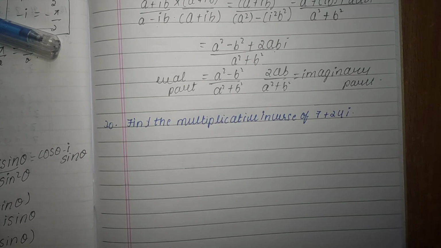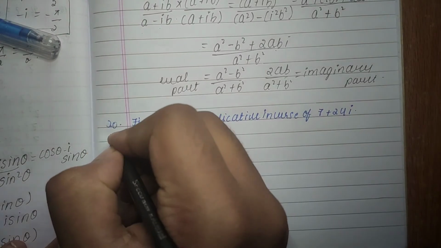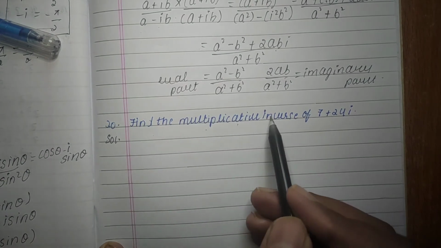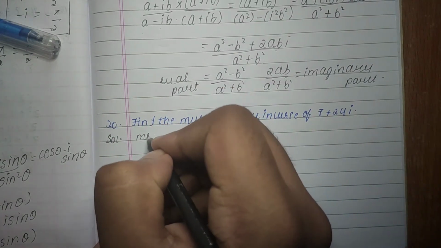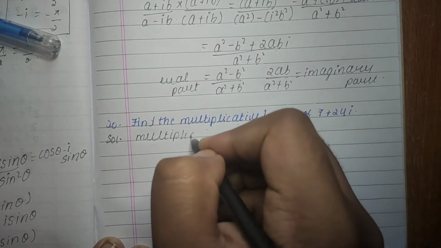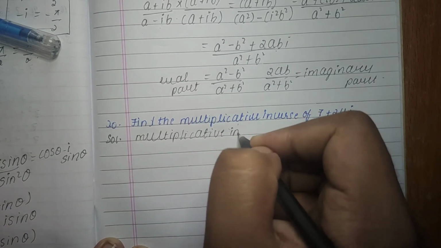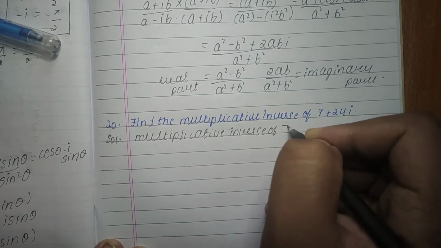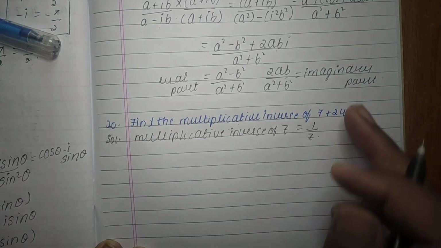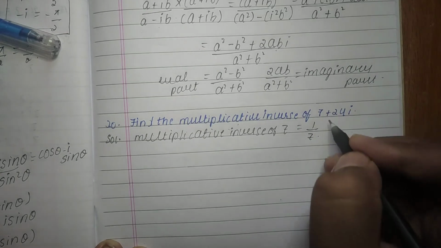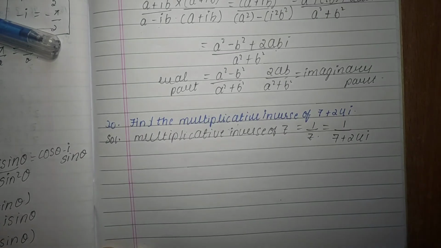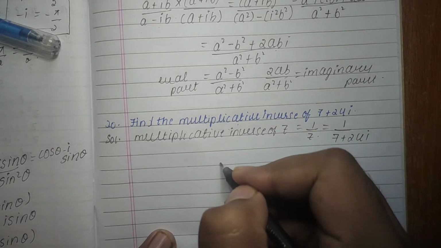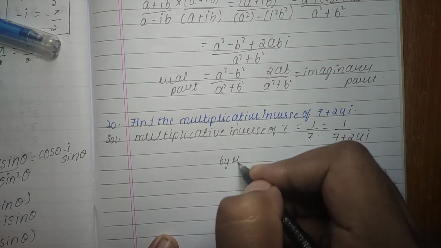I hope you have understood the previous sum. So let's go to the next sum, which is: find the multiplicative inverse of 7 plus 24i. So the formula of multiplicative inverse of z, for example, is 1 by z. So the multiplicative inverse of 7 plus 24i is 1 by 7 plus 24i. We have to eliminate the imaginary part in the denominator by rationalizing with the conjugate terms.